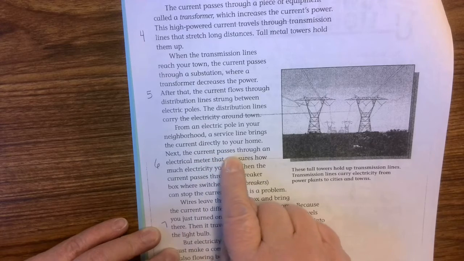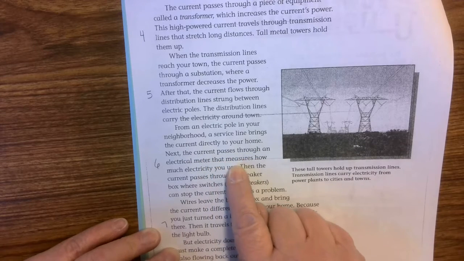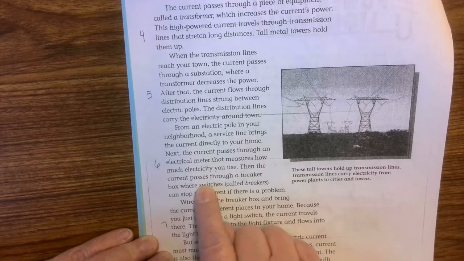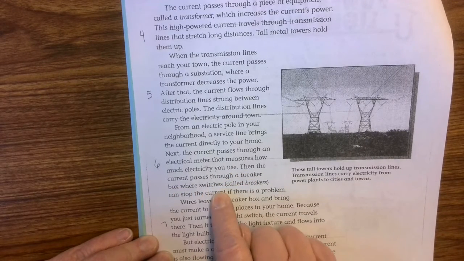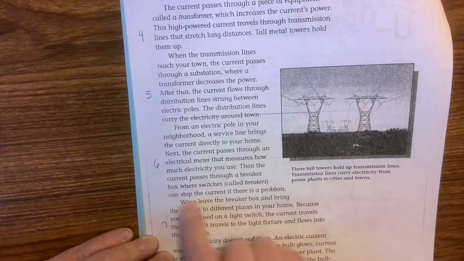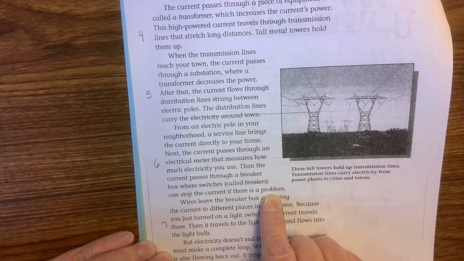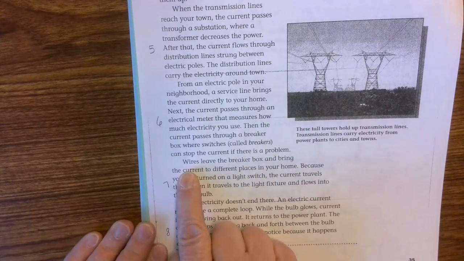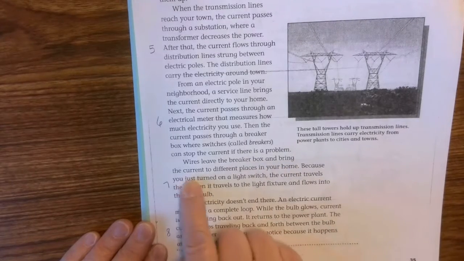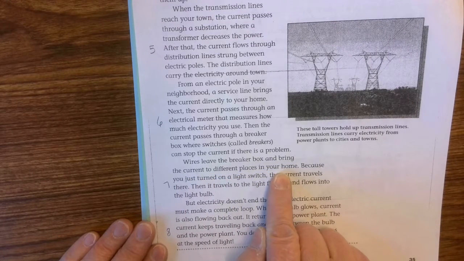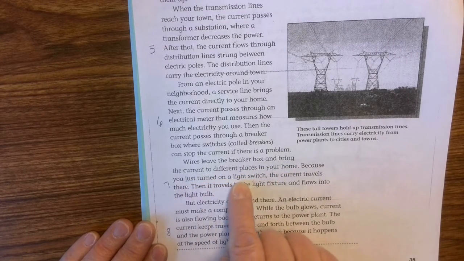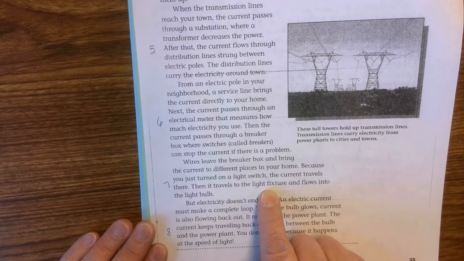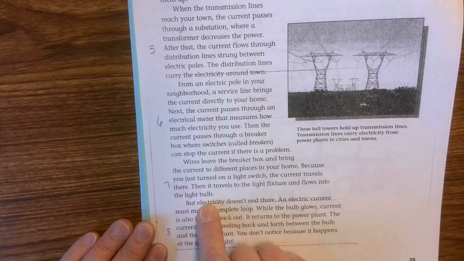Next, the current passes through an electrical meter that measures how much electricity you use. Then, the current passes through a breaker box where switches called breakers can stop the current if there is a problem. Wires leave the breaker box and bring the current to different places in your home. Because you just turned on a light switch, the current travels there. Then it travels to the light fixture and flows into the light bulb.